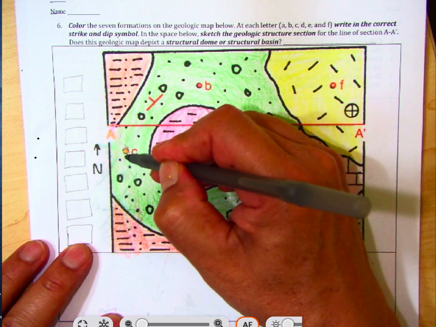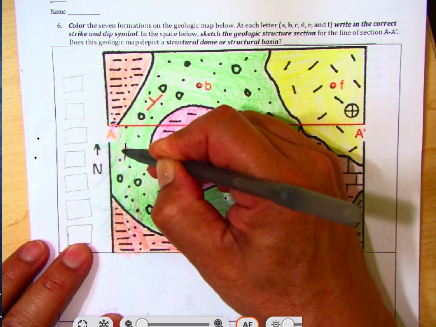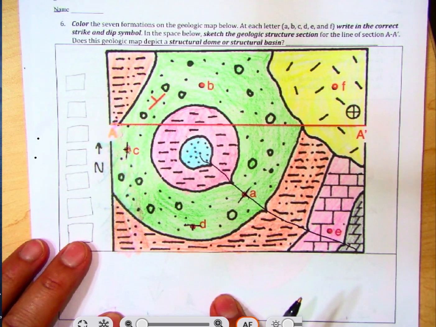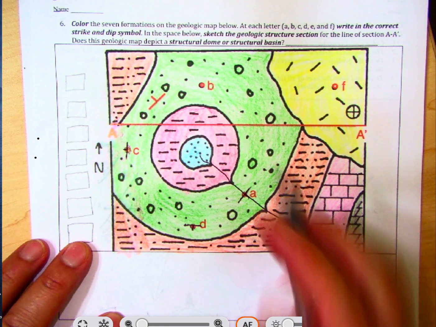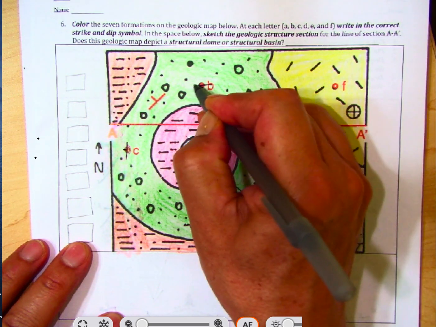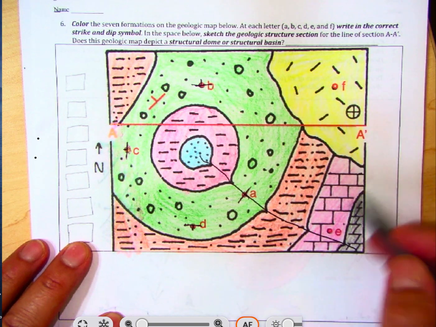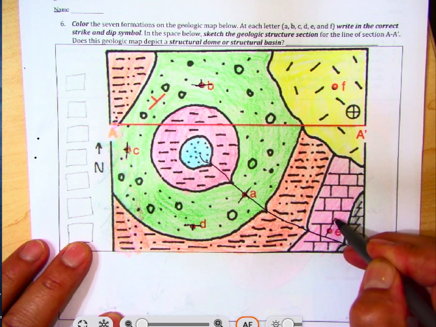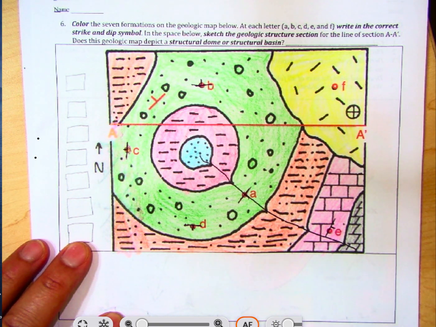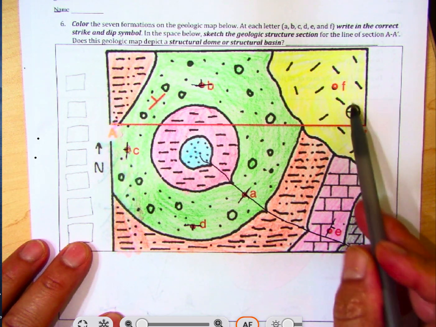So it looks like for all these, the strike is parallel to the contact and dipping away. Also, you want to make sure you color this map so you can see, because we're going to draw a structure section here on the bottom. So they're all dipping away from the center. And this is also striking this way and dipping off in that direction toward the southeast. The only one that's different is this letter F.